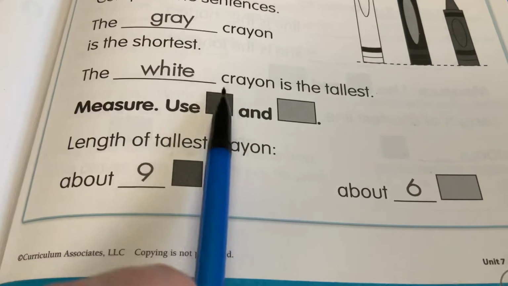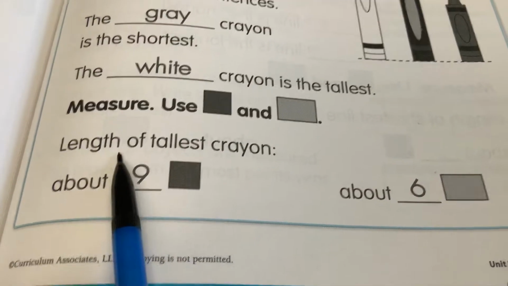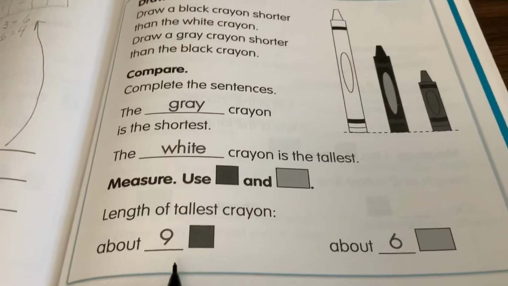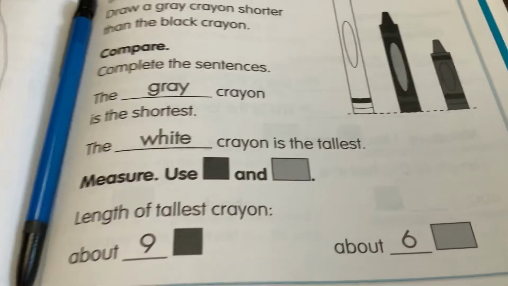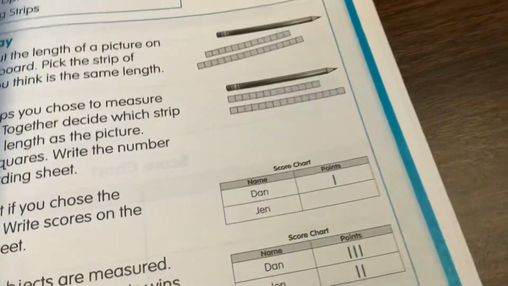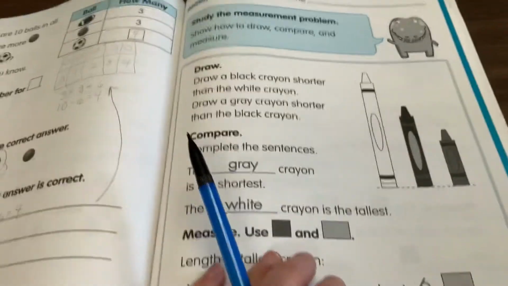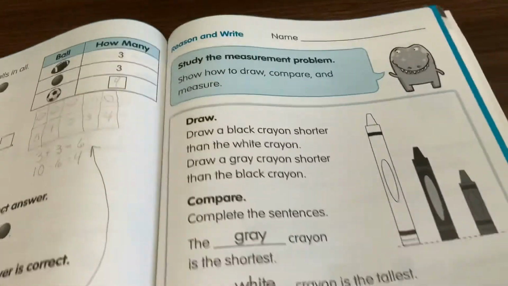Now it says, use your blocks, your tiles and your rectangular blocks, and find the lengths. And it says they measured the tallest crayon and they found that it was 9. I'm not going to do it since they already said they did it. And it's about, oh, wait a minute. Yeah. And the other one is about 6. Okay. Then turn the page.